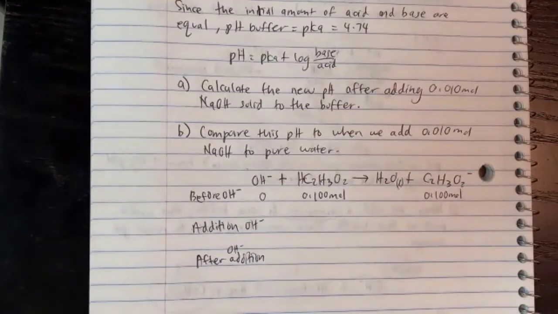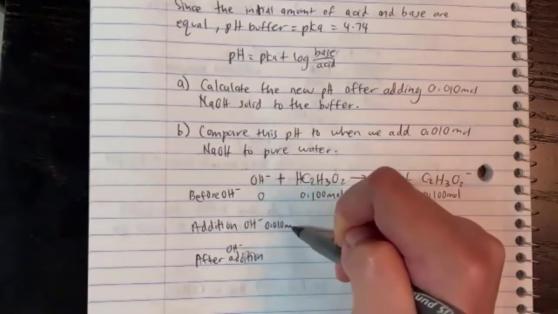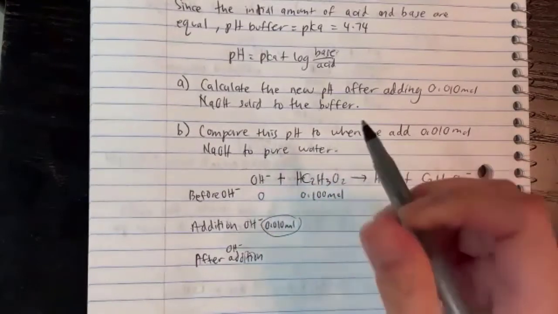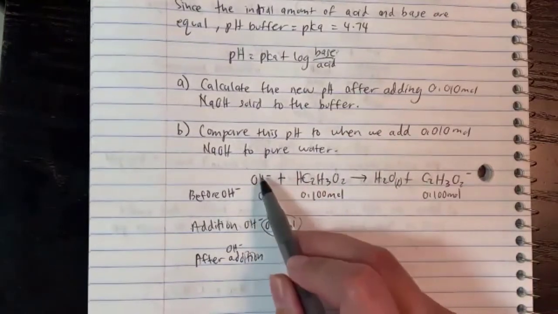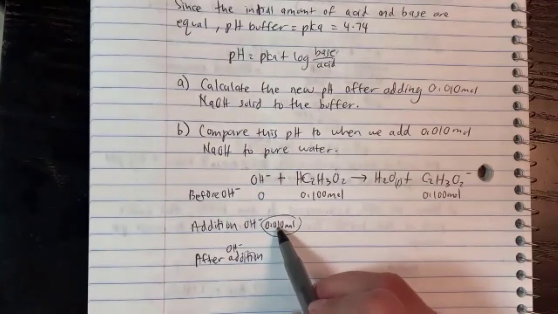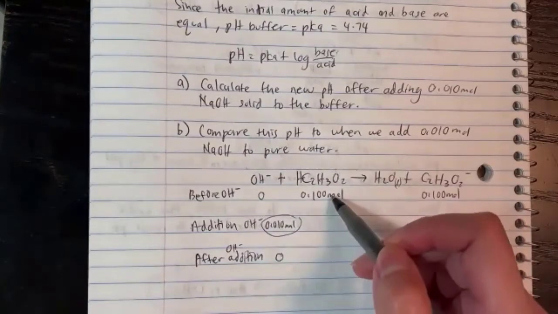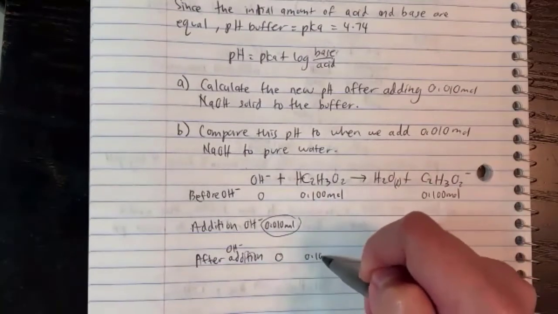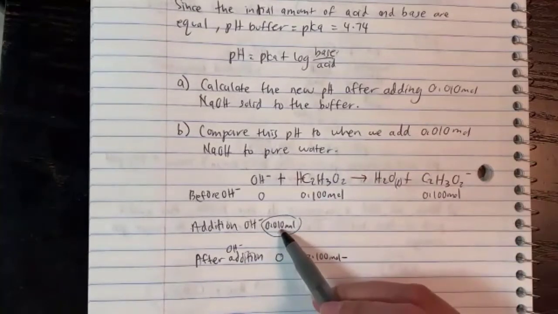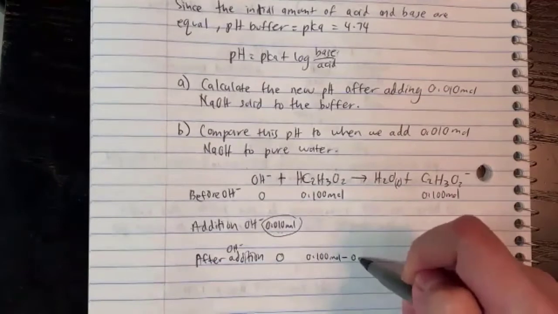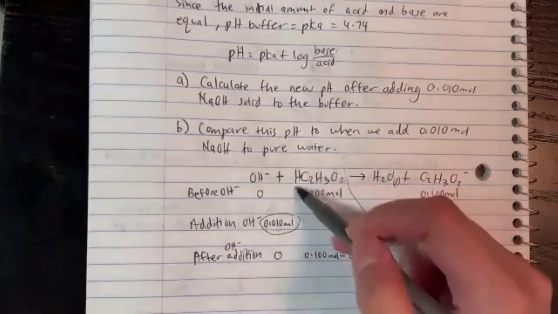Now, how much NaOH do we add? We add 0.01 moles. So this one has to sacrifice 0.01 moles to react with the 0.01 moles that's incoming. So this one goes back to 0, right? They neutralize it all. But this one here now is 0.1 moles. You sacrifice some, so you have to minus how much did you sacrifice? The same amount of OH that you had to neutralize. So minus 0.010. That's for this guy, okay?